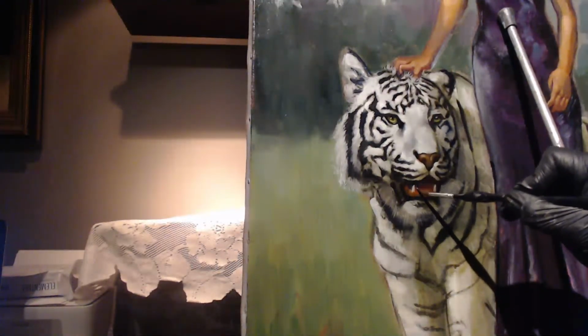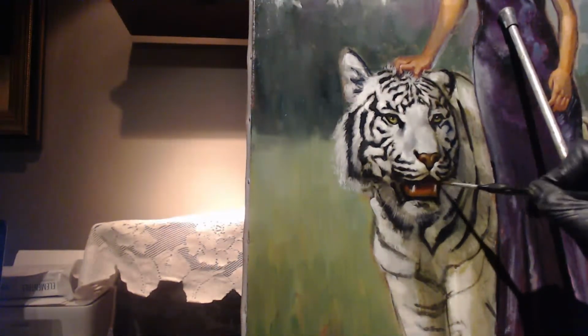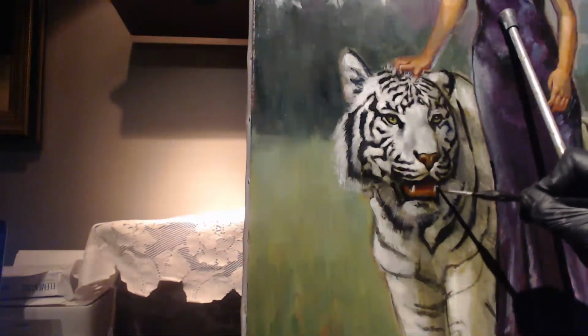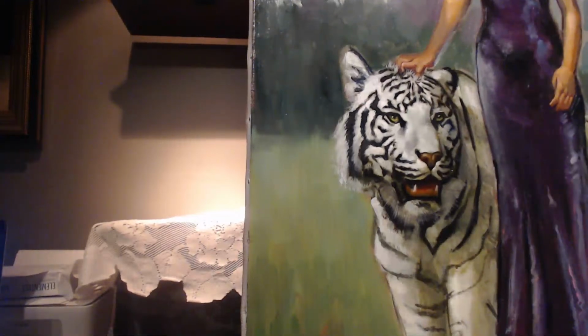I like loose but tight, which sounds like a contradiction, but it's this idea that when you get far enough away from the painting, it looks like a tight painting, but when you get close, you can see all the brush strokes and things like that. My grandmother was an absolute master at that.